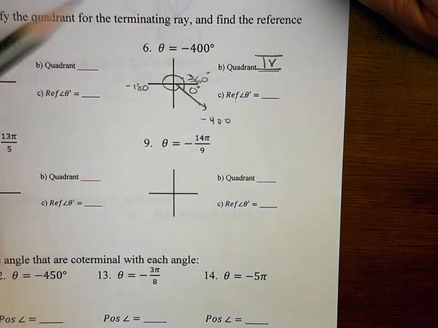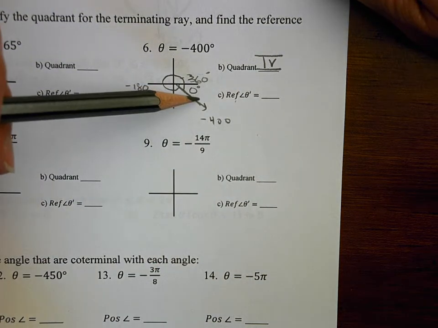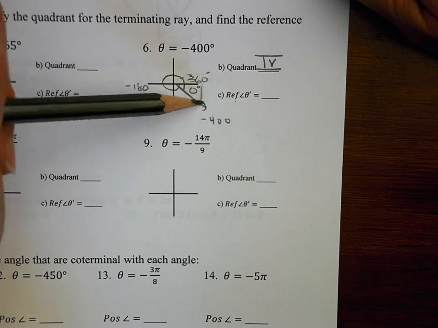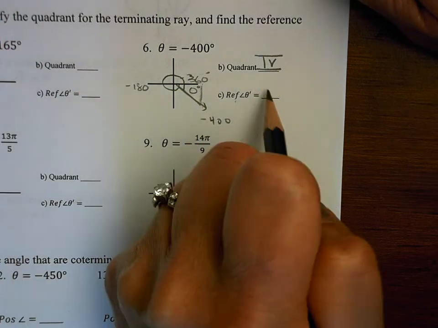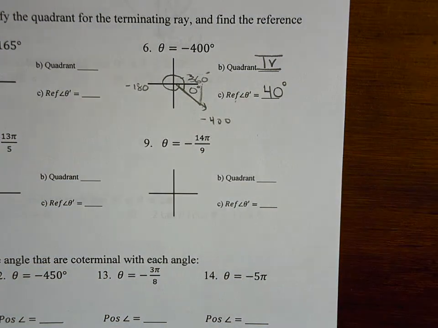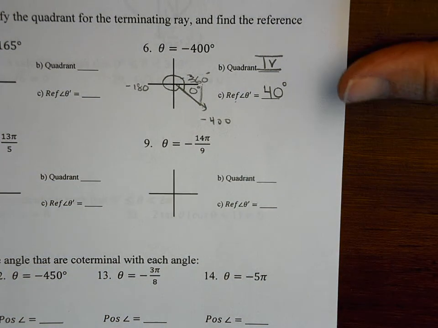And so for my reference angle, the shortest distance to rotate back is just to go back to here, which would be to my 360. So 400 minus 360 would be 40 degrees. So my reference angle again would be 40 degrees. And then let's take a look at number 7.